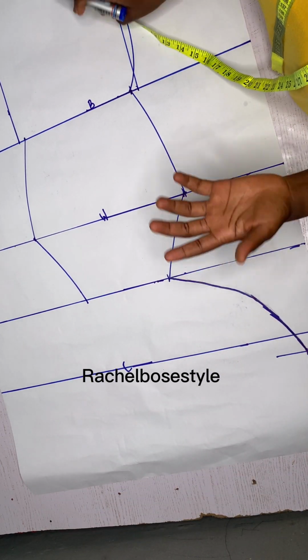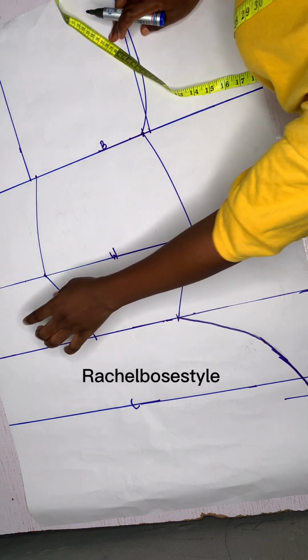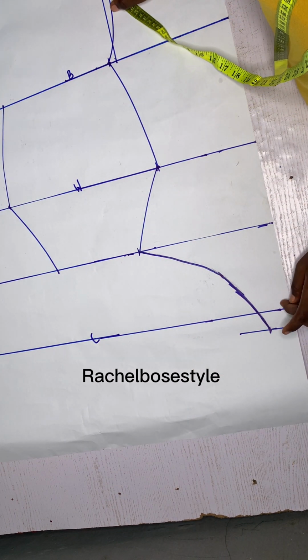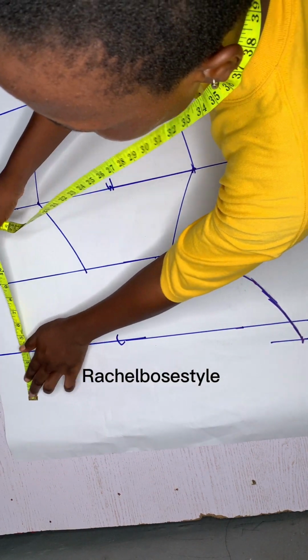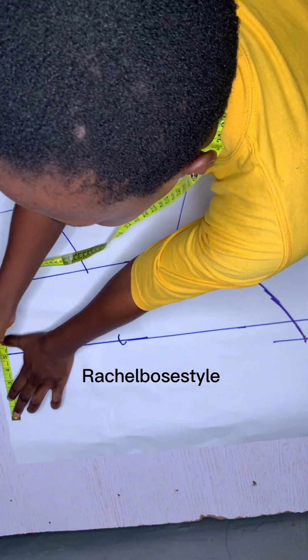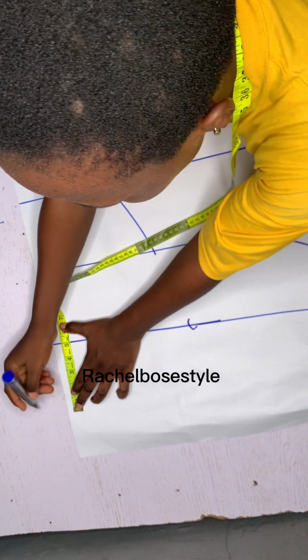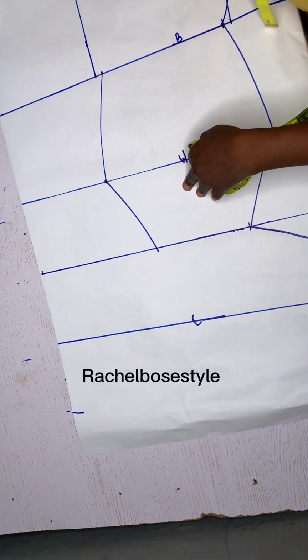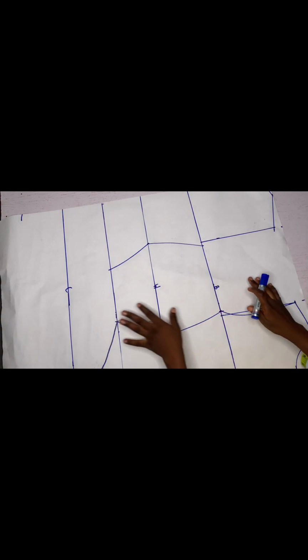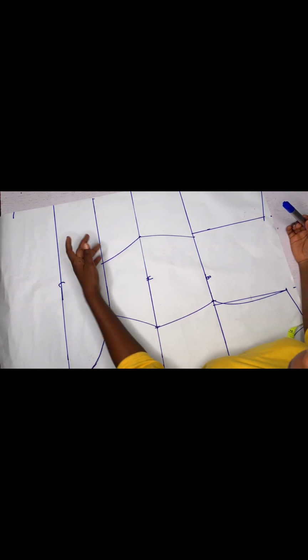So the difference between the front and the back is just the down part. We drop the crotch measurements by 1 inch for the front, but for the back we'll be using 5 inches instead of 1 inch. So from the crotch line, we measure 5 inches downwards and rule a straight line. I have this drafted out. The difference between the back and the front pattern is the armhole, the neck, and this shaped part.